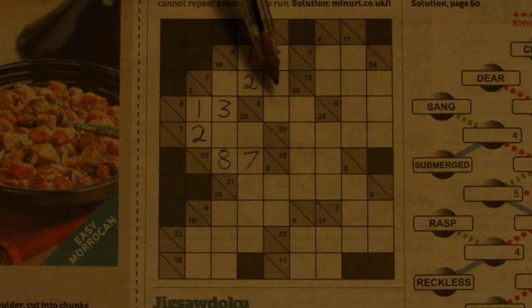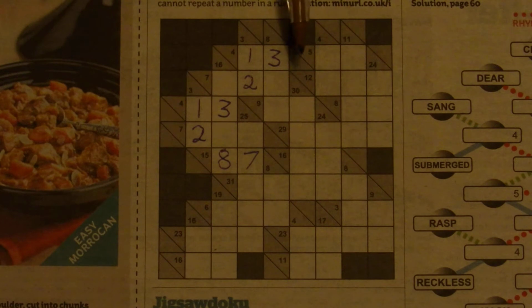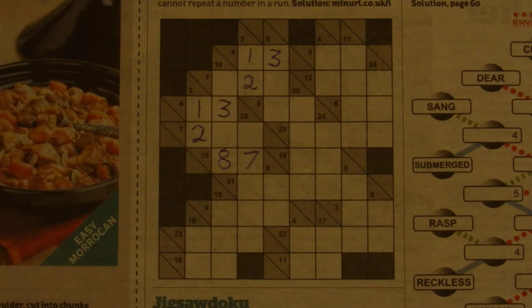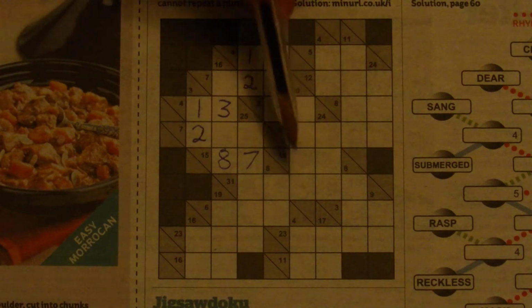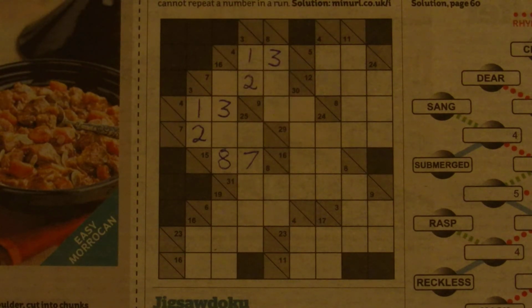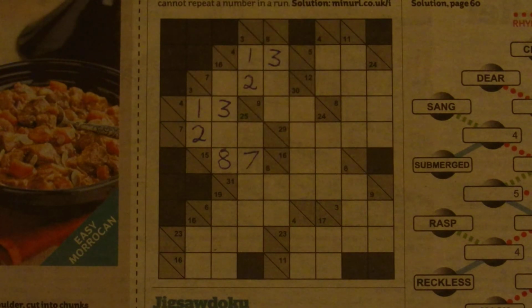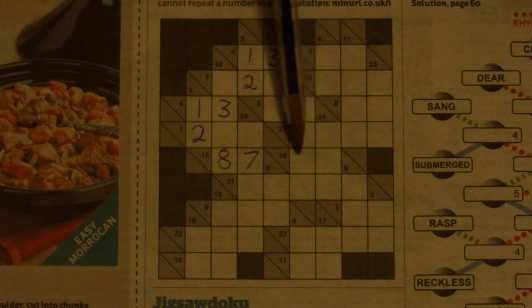These must make 9. I have a 30. 9 plus 8 plus 7 plus 6 is 30. So that must be what we have. We don't know which way round they go yet, but we do know these have to be 6, 7, 8, 9 in some sequence. 16, that has to be 7 and 9, so that's narrowed down.